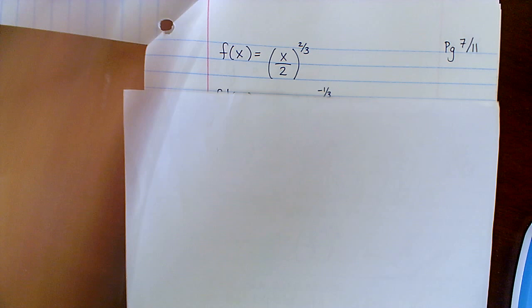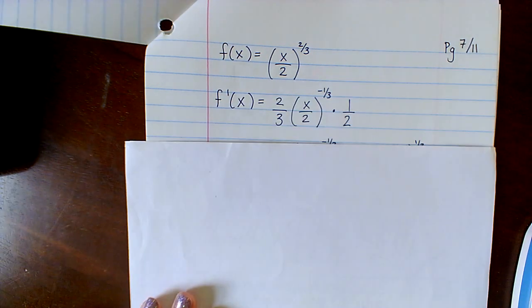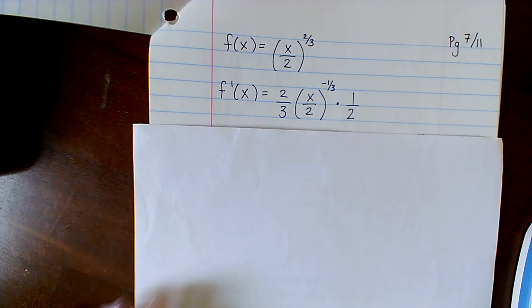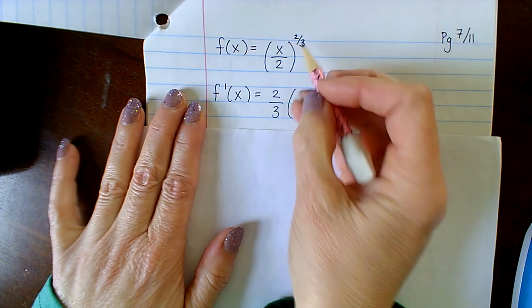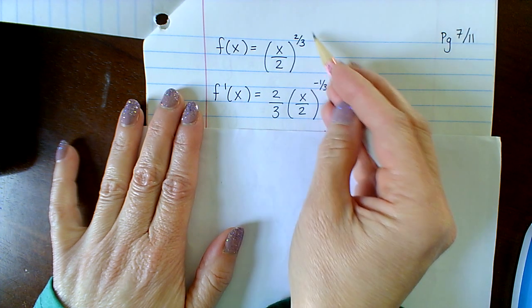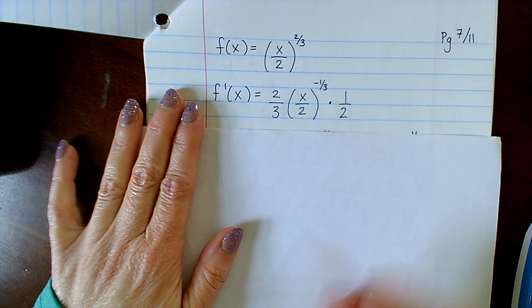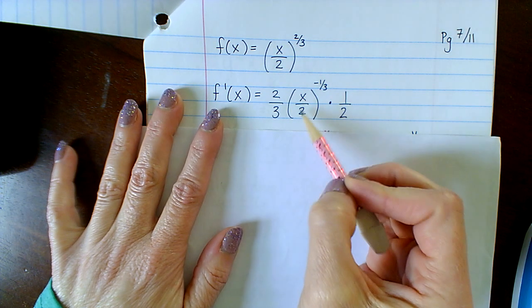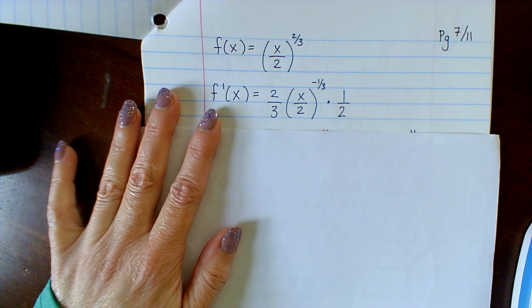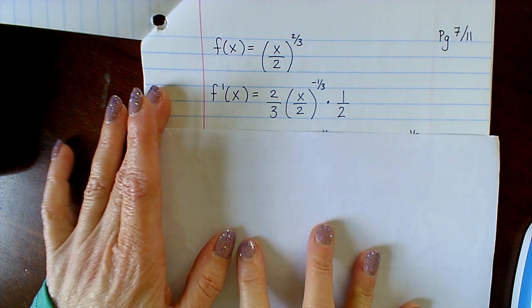Okay, so there's my function, and there's the derivative. That's going to be the power rule and the chain rule. So 2/3 (x over 2), you subtract 1, and you get that negative 1/3. And then the derivative of x over 2, which is 1/2, because x over 2 is the same as 1/2 x.